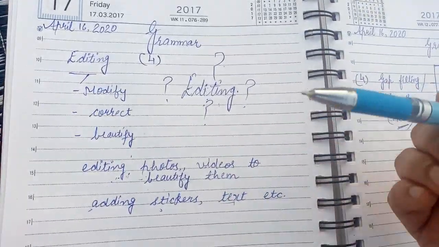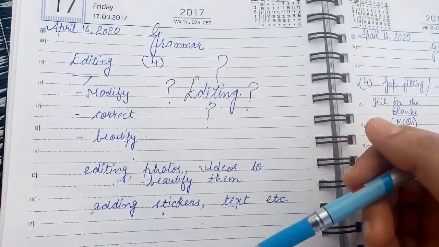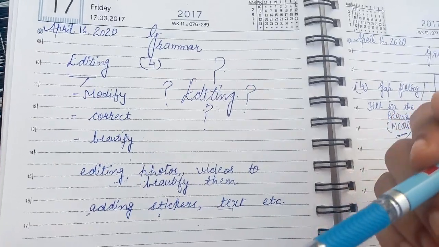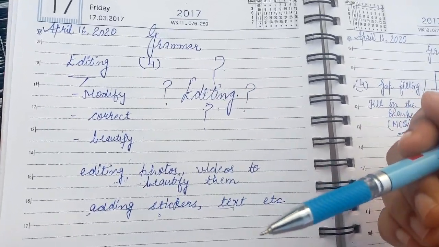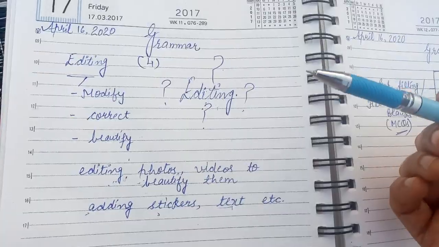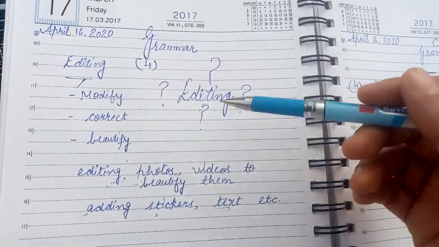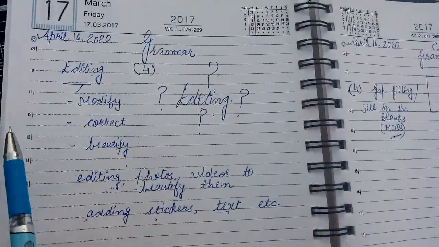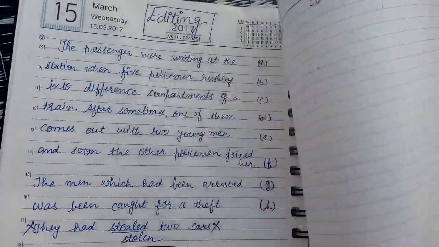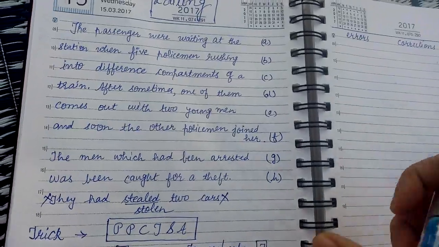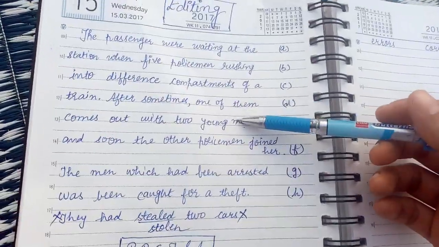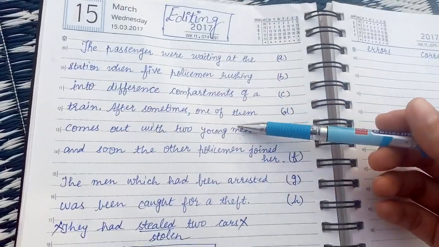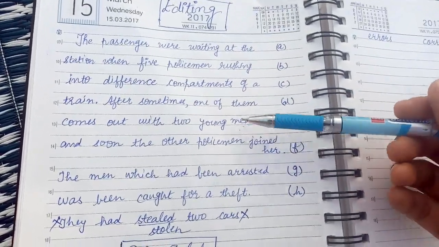Okay, and how do you do that? By cropping the pictures, by adding stickers, by setting the resolution, by setting the brightness, or maybe by editing text, by adding text. And how do we edit a passage in English? Let's see that. Now, here we have a passage. Let's go through it first. And we have to check whether we find it correct or some changes are needed.